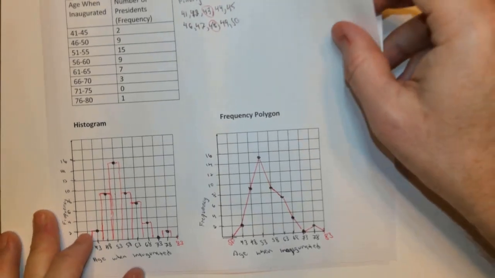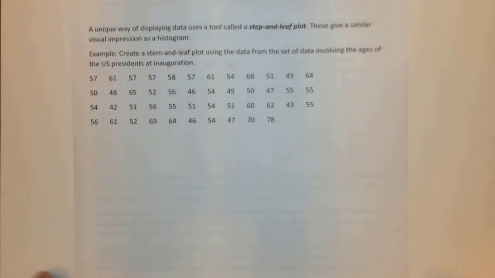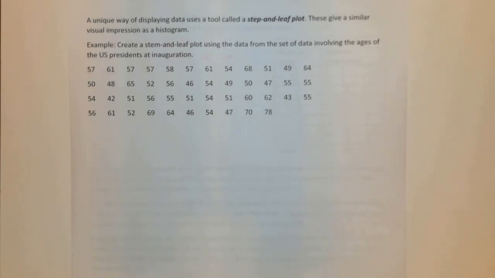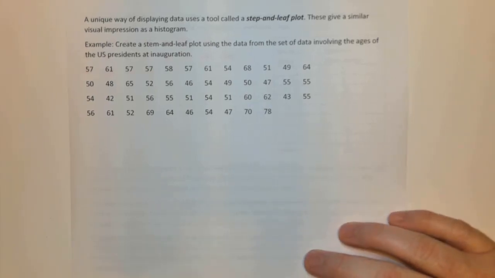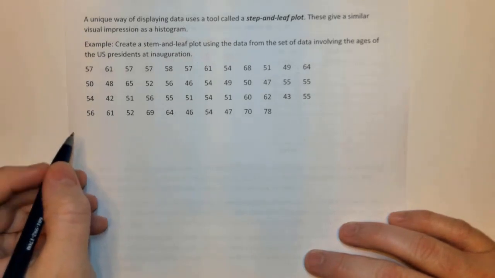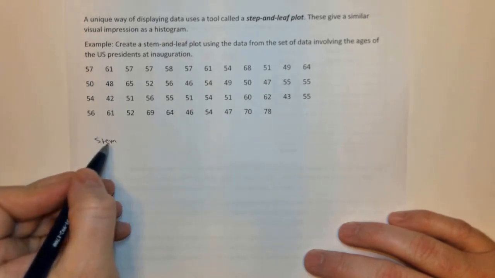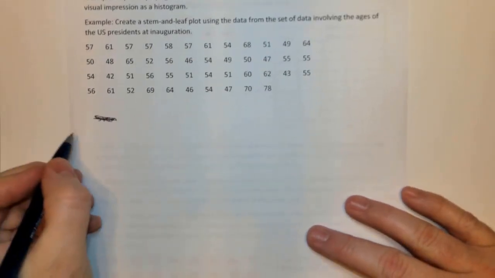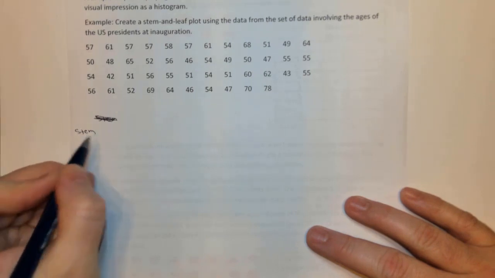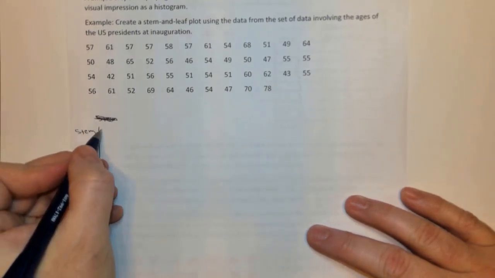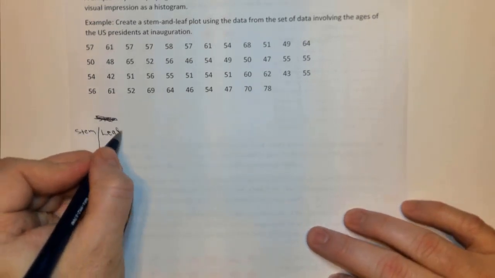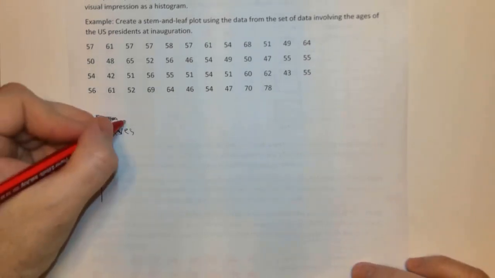All right, one last thing we need to do in this section is creating a stem and leaf plot. So we have to understand what is meant by a stem and leaf plot. Basically, it'll look similar to a histogram, but it's just another way to visualize the data. We will have our column for stem, and I'm going to try to squeeze this in as far to the left as possible. And then on the other column, we have leaves. Leaves. So this is the ones place.